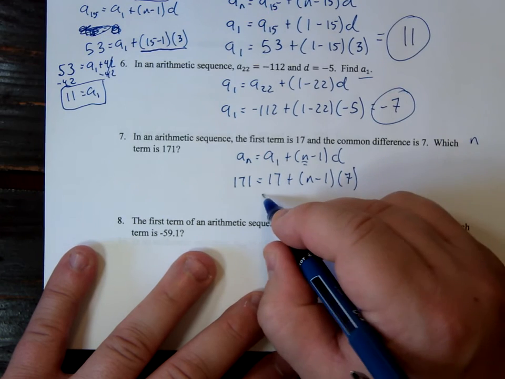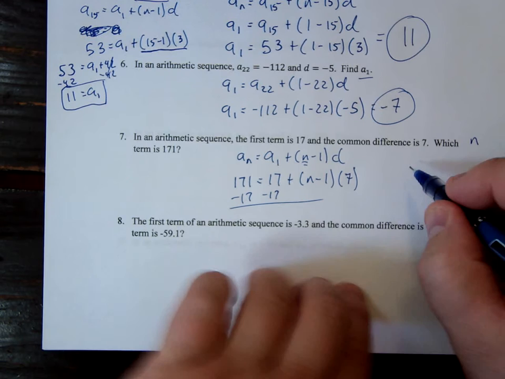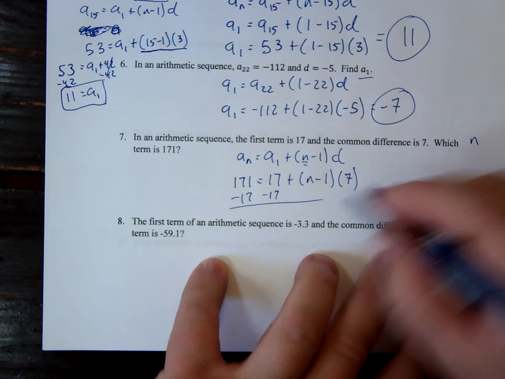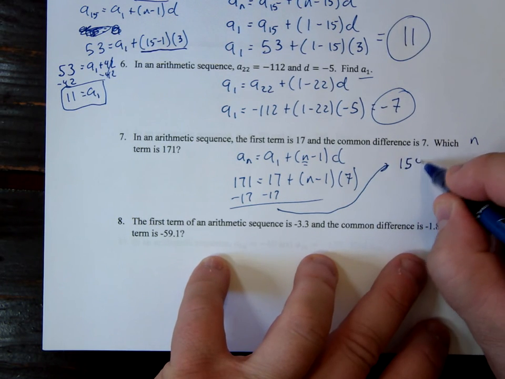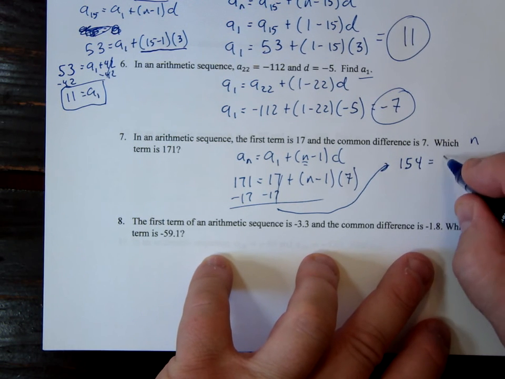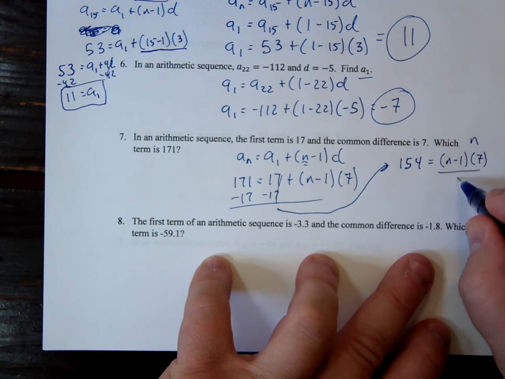So get rid of that 17. I'm going to write it over here. So 171 minus 17. So that'd be 154 equals, 17 is out, so it's n minus 1 times 7.